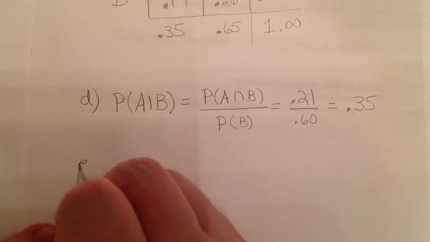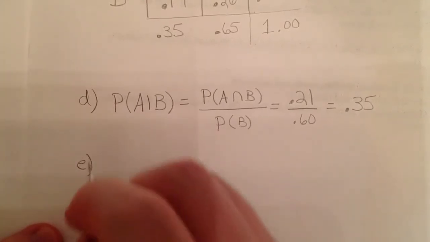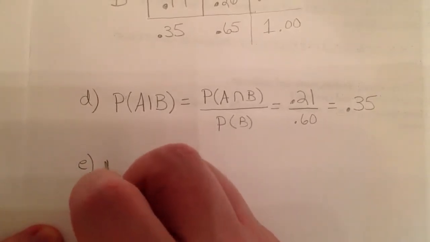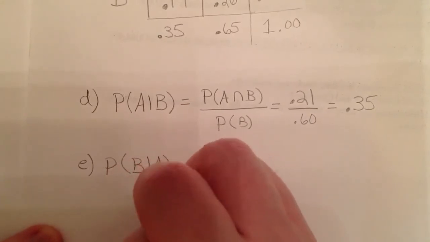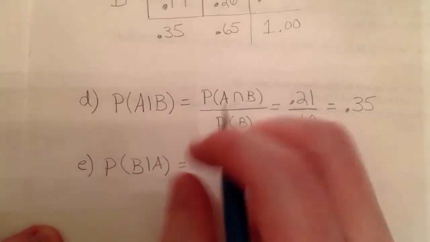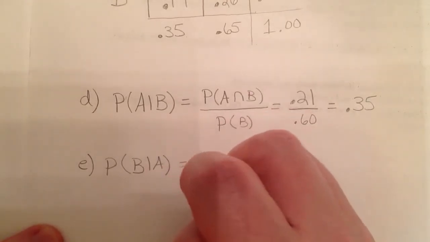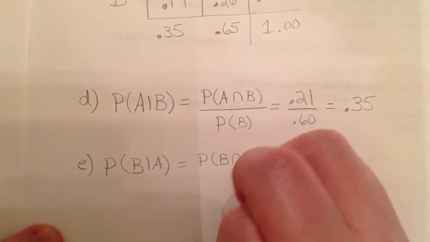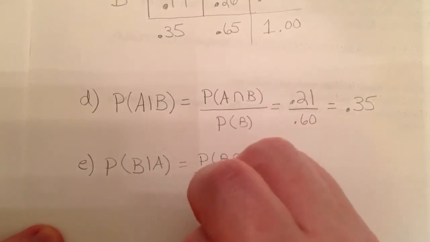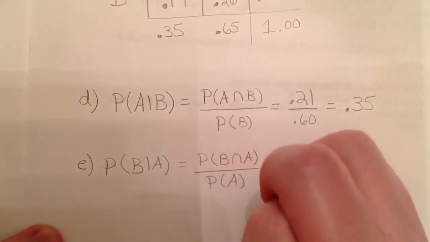Now, in part E, we're looking at the probability that B is going to occur given that A has occurred. So you're looking at the probability of the intersection between the same events, but now relative to the probability of A occurring.